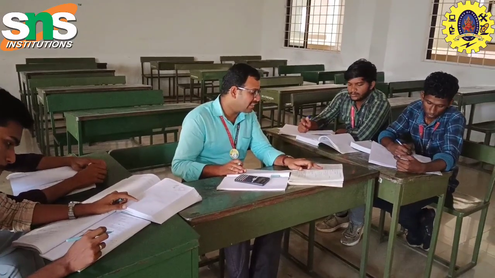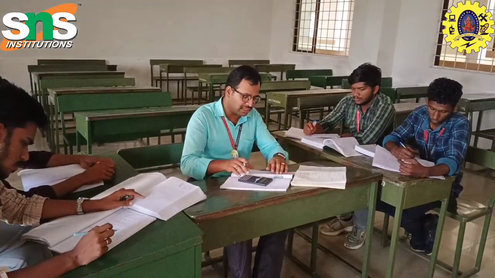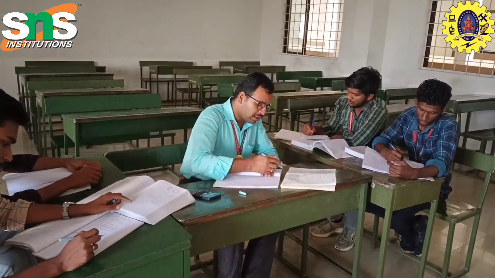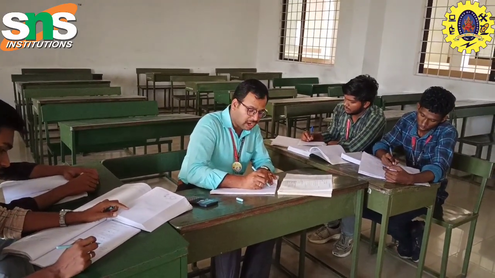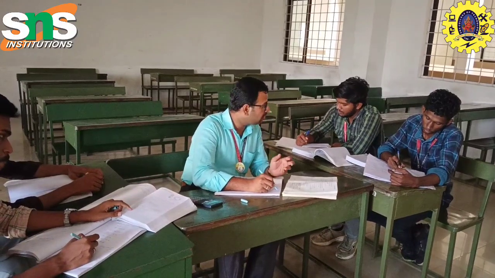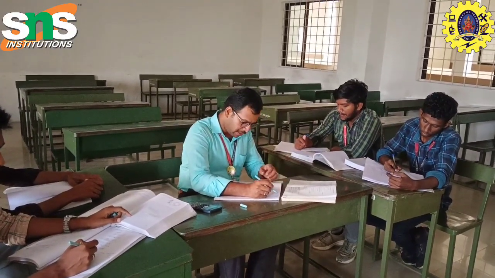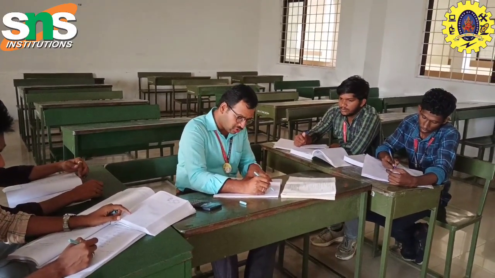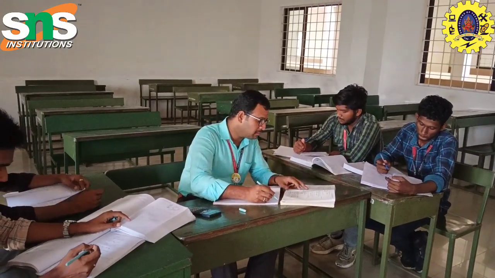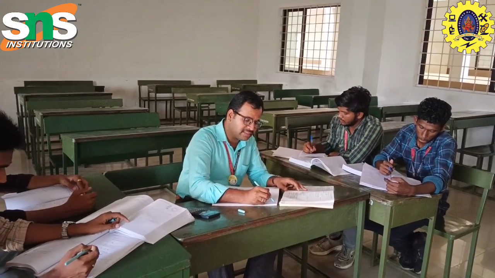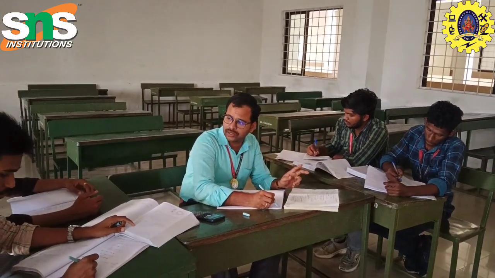Now we want to calculate the virtual number of teeth, called ZP1. ZP1 is equal to Z1 divided by cos delta 1. So Z1 value is 20 divided by cos 14.04. So ZP1 becomes 20.6, rounded off as 21.